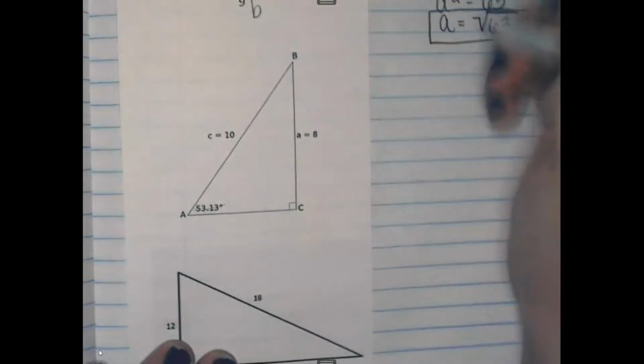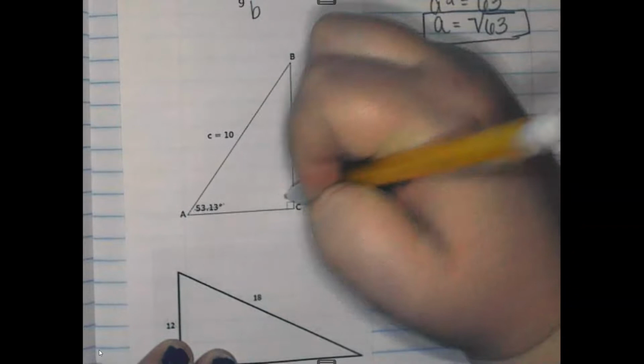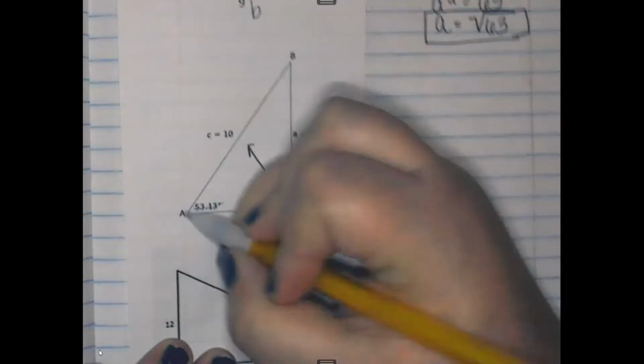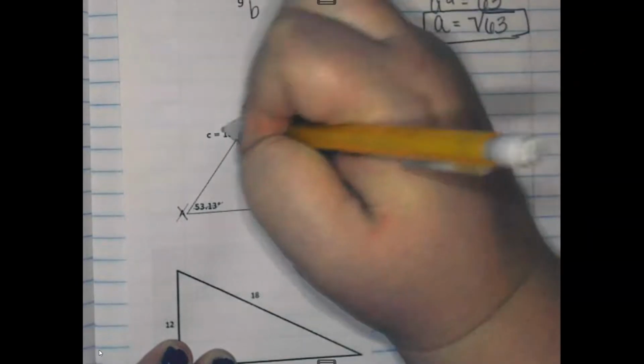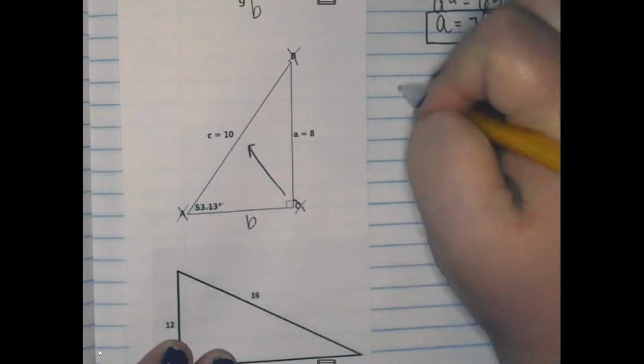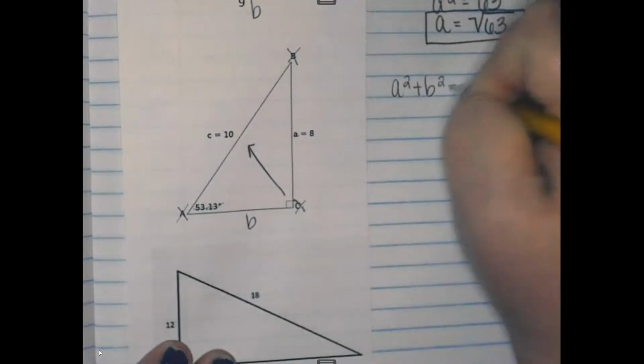All right, so hopefully you actually attempted this one. Again, they labeled my angles. I don't like that, so I'm going to mark them out. This is my C. It already has it labeled. That's my A, so this is my B. So I'm going to do a squared plus b squared equals c squared.